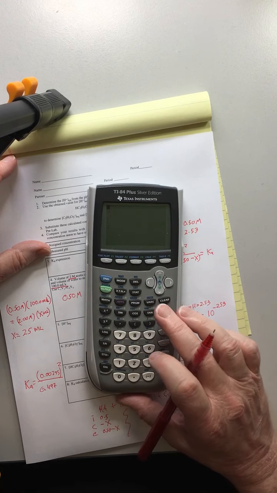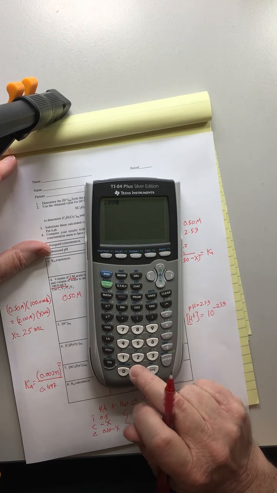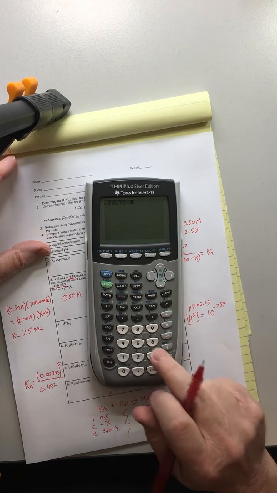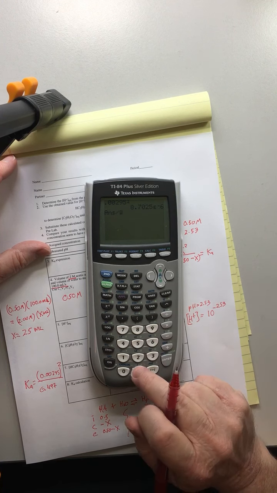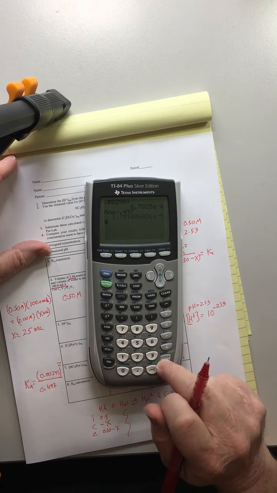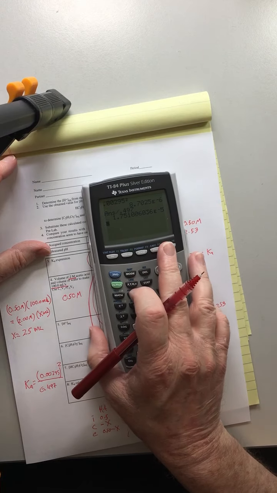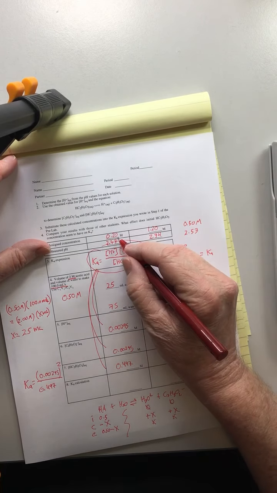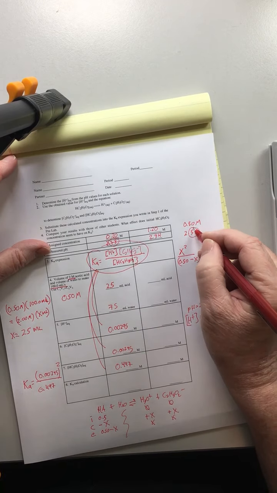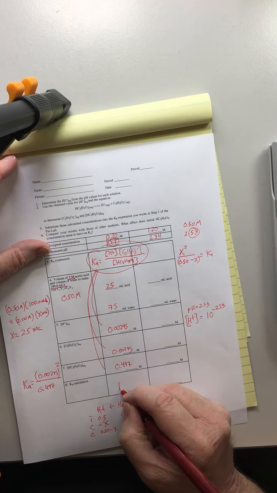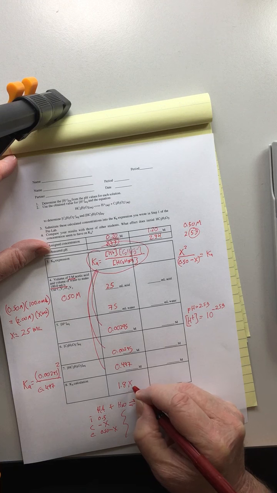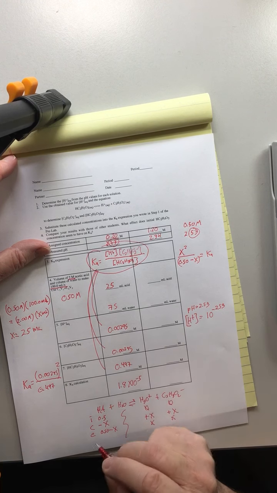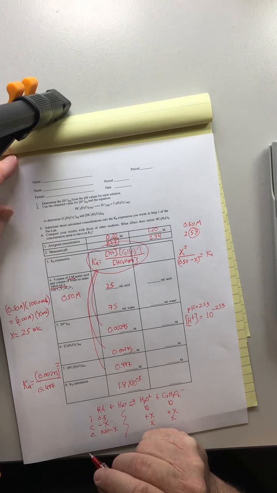So, clear this out, 0.00295 squared divided by 0.497, and that equals 1.75 times 10 to the negative fifth. Now, since the pH goes to 2 places after the decimal, I'm comfortable giving this 2 sig figs, 1.8 times 10 to the negative fifth.